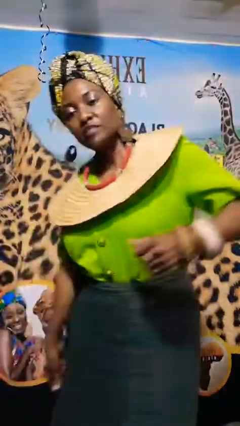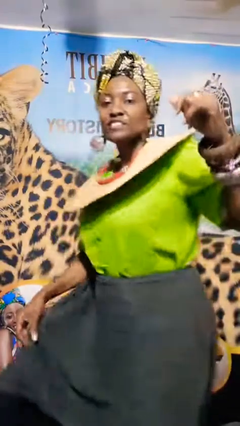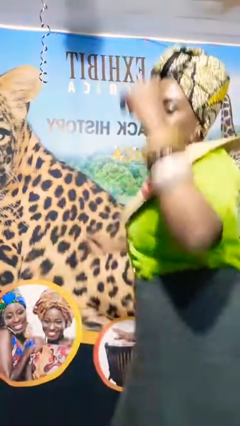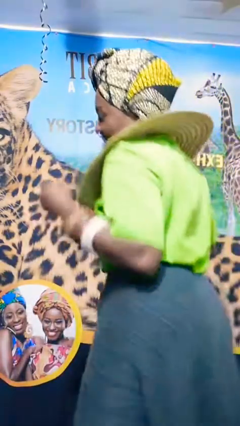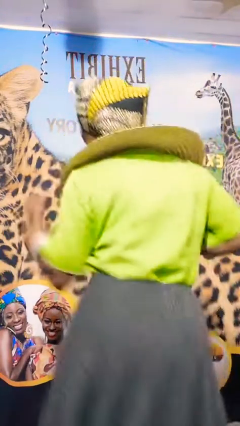Colombia, mi alma dorada de mi corazón. Colombia, mi corazón.